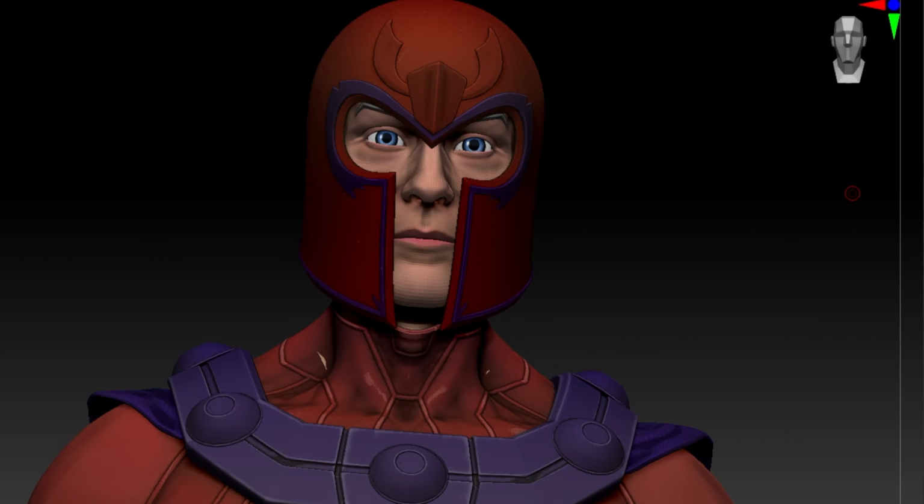Turn on our eyes. You can see since this guy was at the top of the stack, he got the name. That's why I keep this primitive at the top of my ZBrush stack, just so it catches the name and everything else can be what I named it.